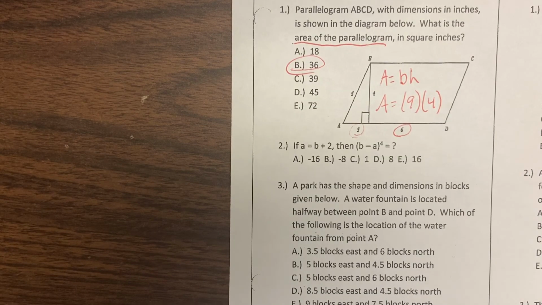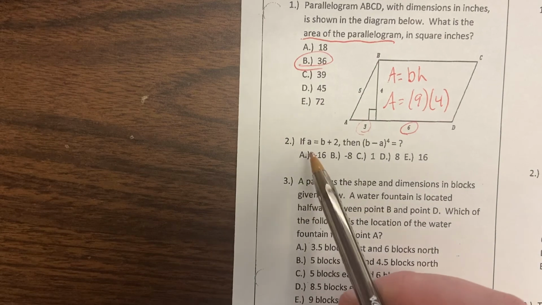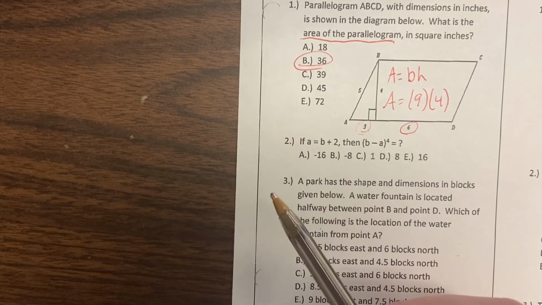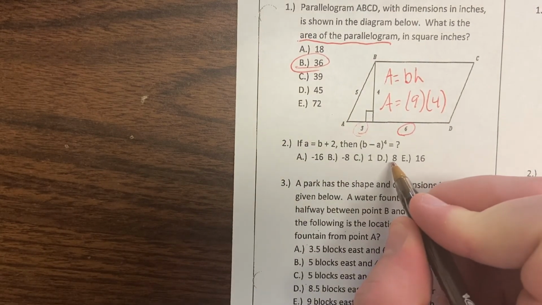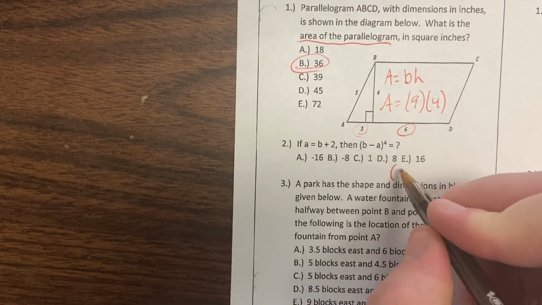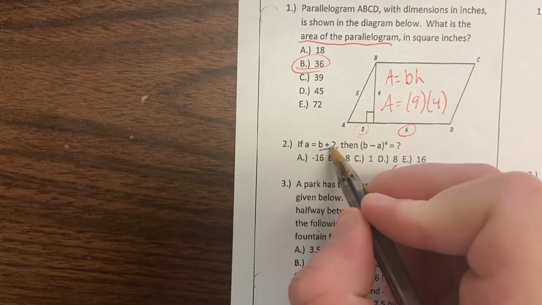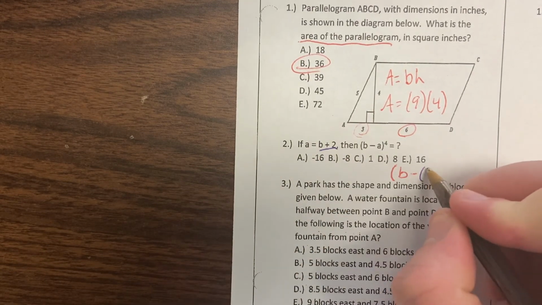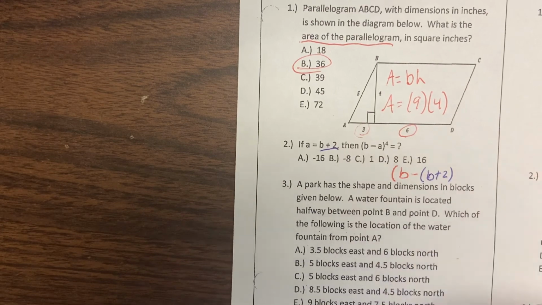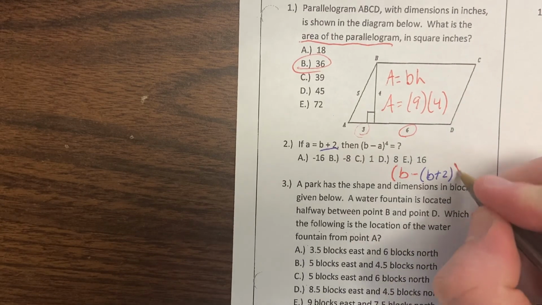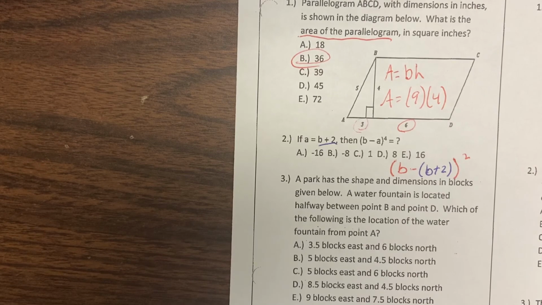Number 2, if a is equal to b plus 2, then what is (b minus a) to the 4th equal to? So it looks like we've got a substitution problem here. We've got a value of a, so I'm going to substitute that value in for a. So in parentheses, I have b minus, maybe this makes it a little easier to see, b plus 2. So instead of writing a there, we have the b plus 2, all of that to the 4th.